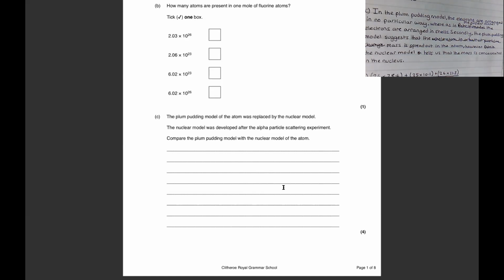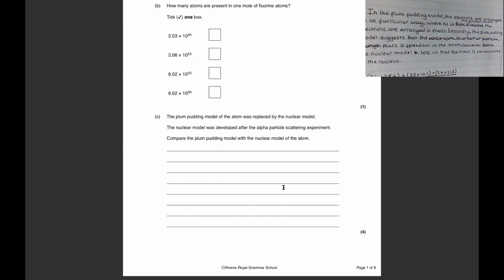And the other point you want to make is that an atom is also mostly space. In other words, there's a huge distance between the nucleus and where the electrons actually orbit, and that explains why a lot of the alpha particles were able to pass through.